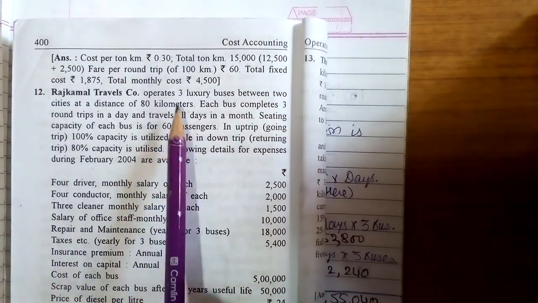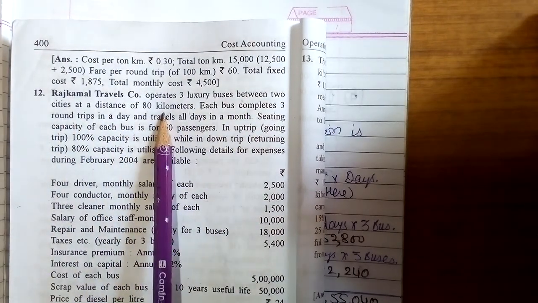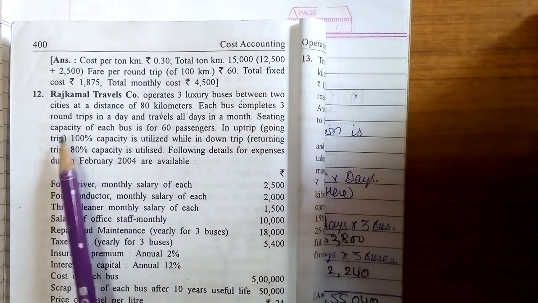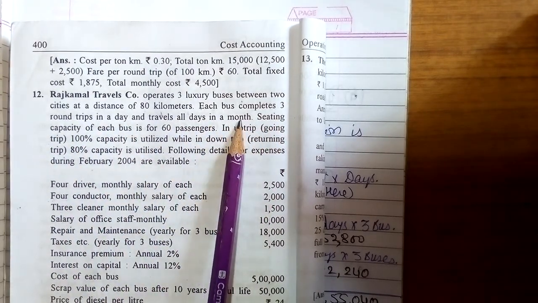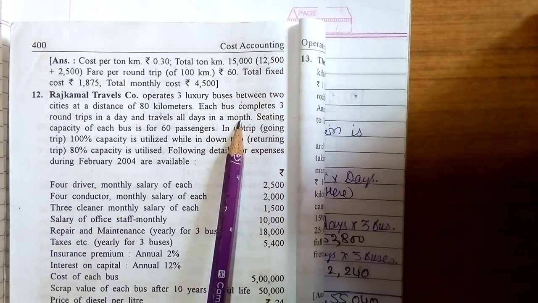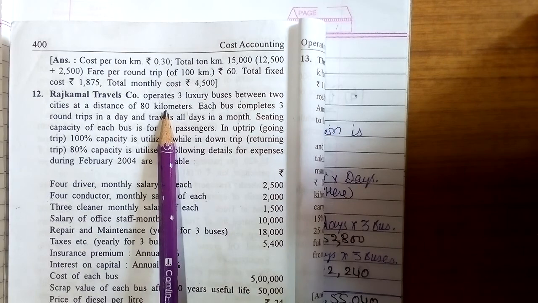RAJKAMAL Travel Company operates 3 luxury buses between 2 cities at a distance of 80 kilometers. Each bus completes 3 round trips in a day and travels all days in a month. All days they travel and there are 3 round trips covering a distance of 80 kilometers each way.